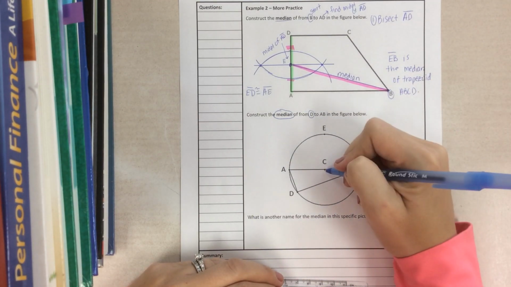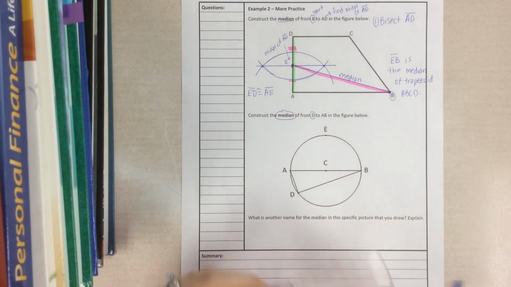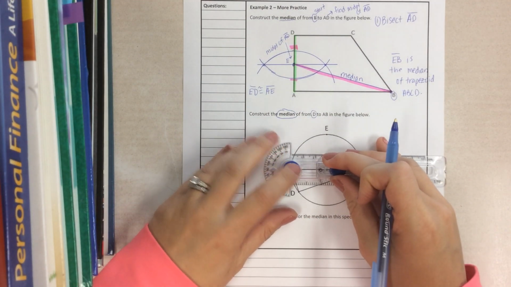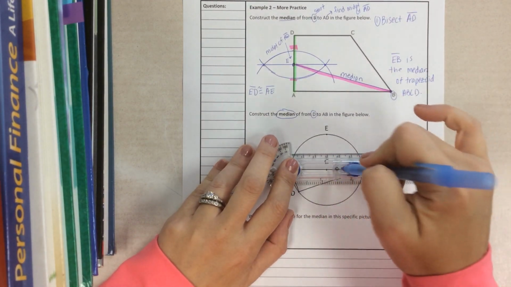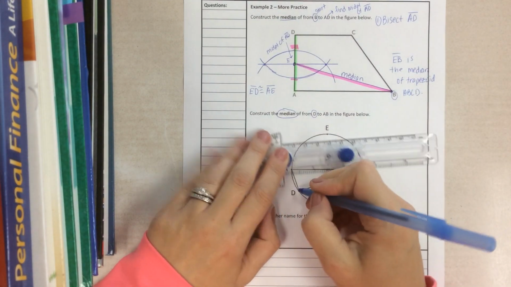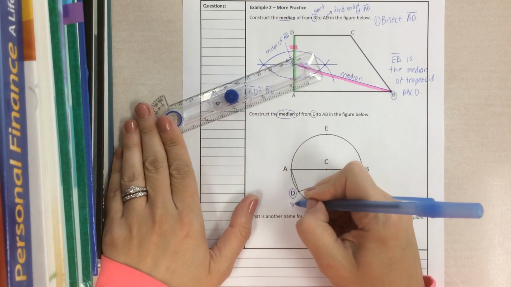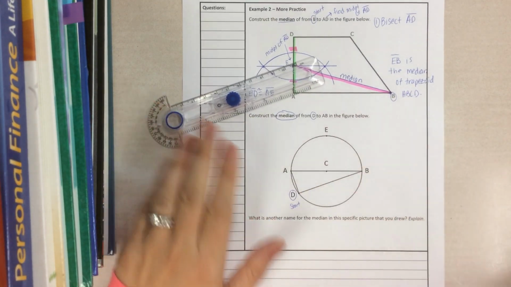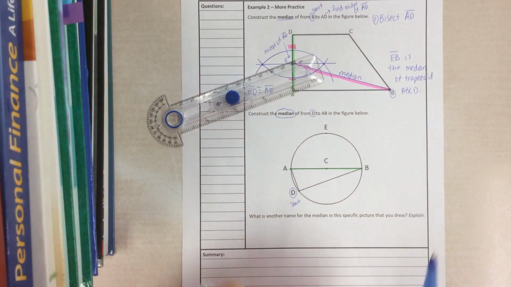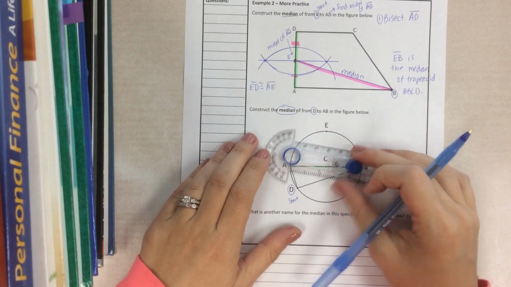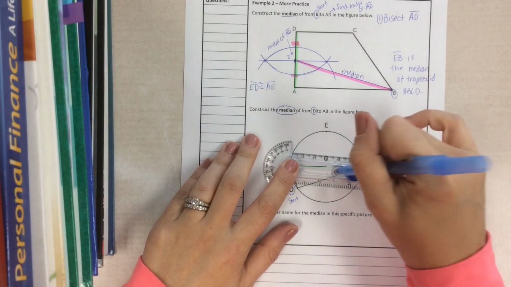But if we weren't given this center point, let's just make sure that when we do our perpendicular bisector, you'll see that it's going to go through that point C. So we're going to connect from point D, which is our starting point, to the midpoint of the opposite side. In this case is side AB. So we're going to bisect side AB.